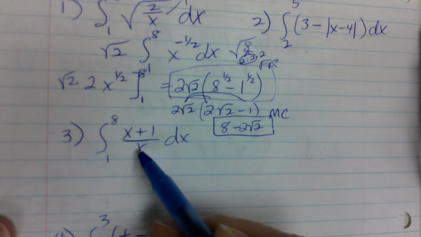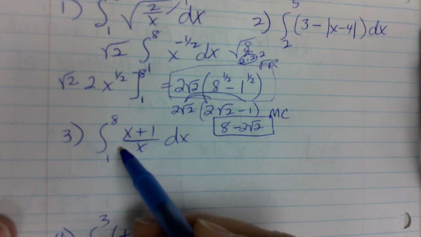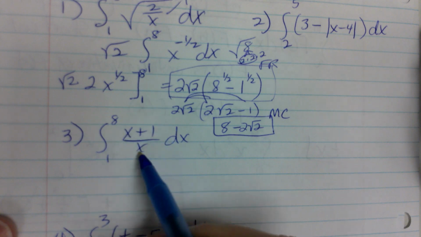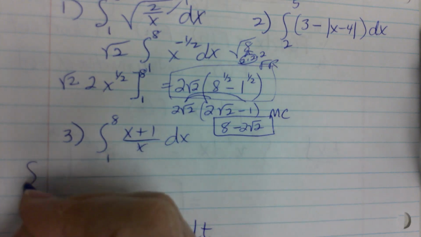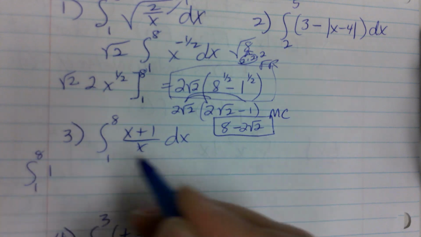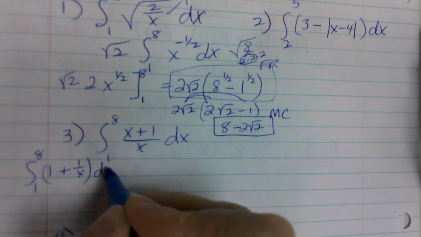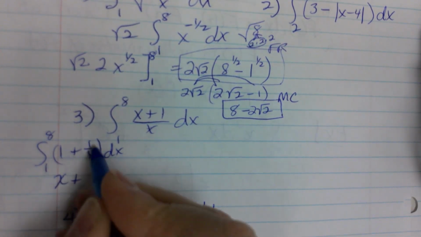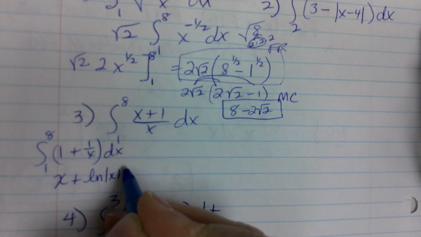All right, what do we do with these ones that look like quotients? We've already said there's no quotient rule. We split it up, as long as there's one term on the bottom. What's x over x? 1 plus 1 over x. Antiderivatives will be x plus what? Natural log absolute value of x.